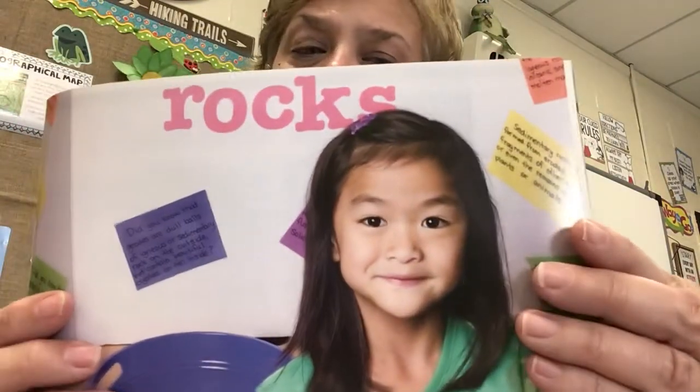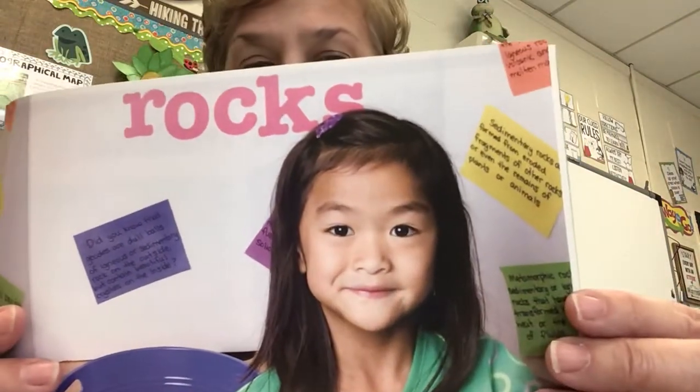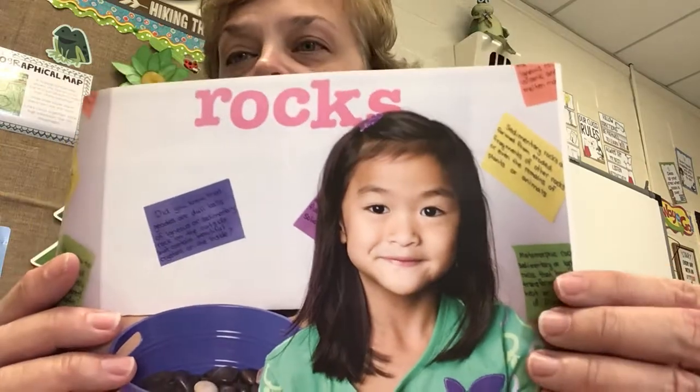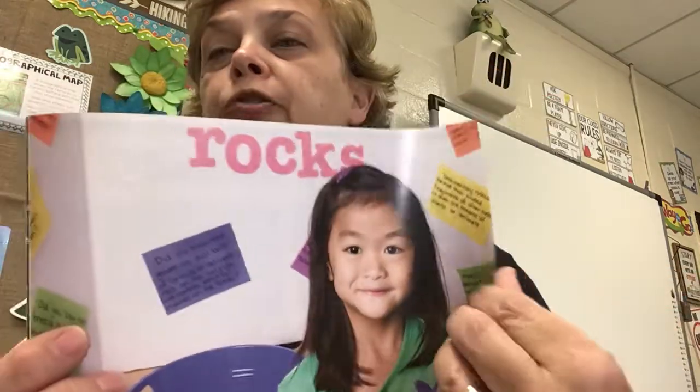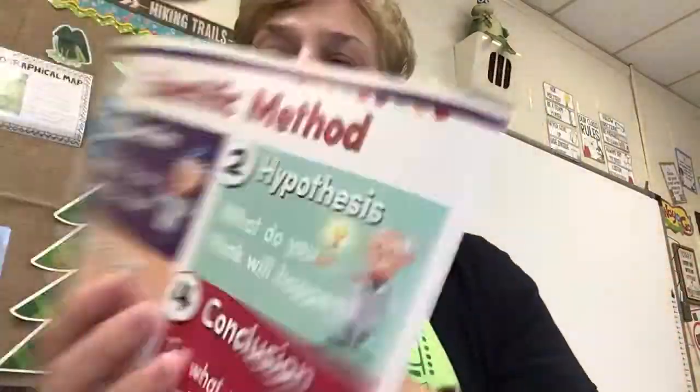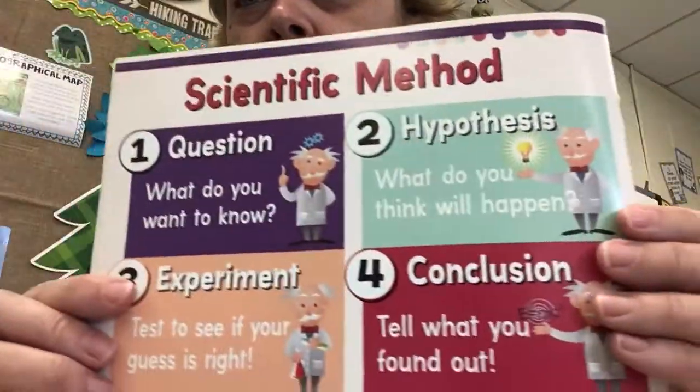Then you draw conclusions. Look into any doubts, then tell everybody what you found out. A conclusion is the results you get from your experiment. So here's the scientific method.